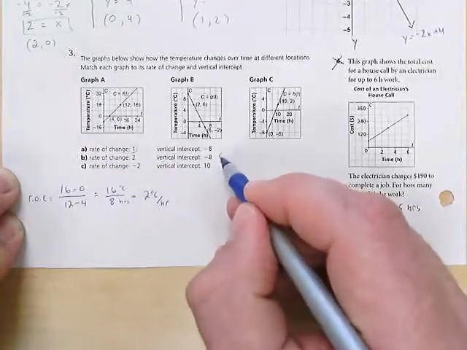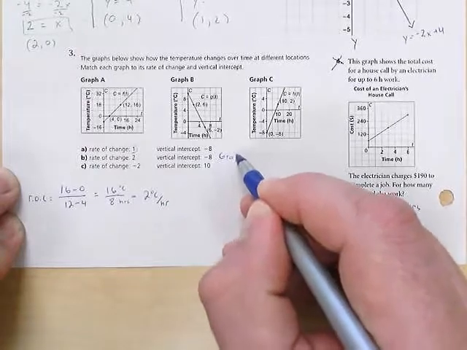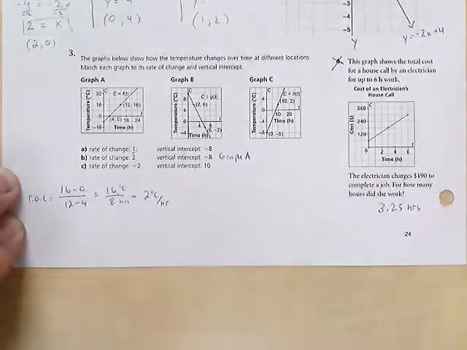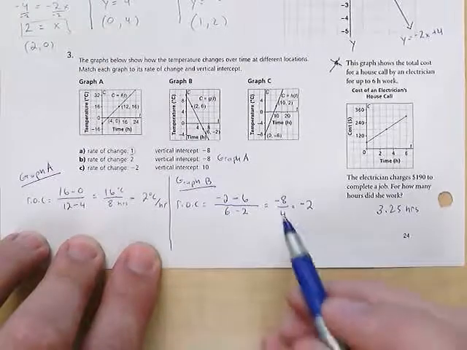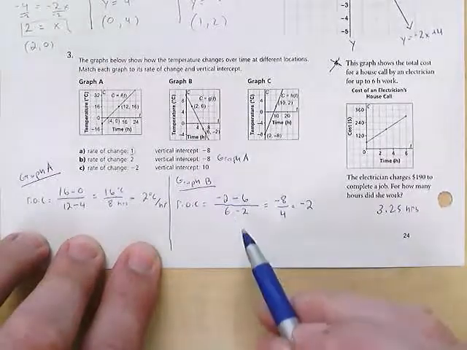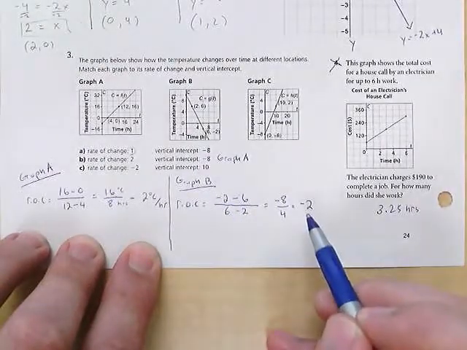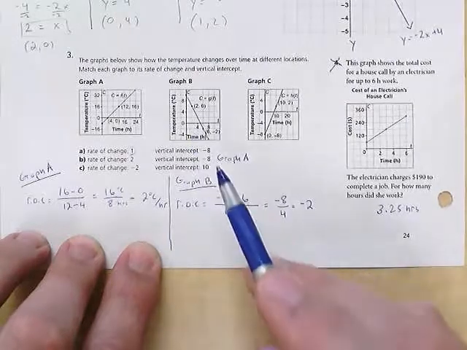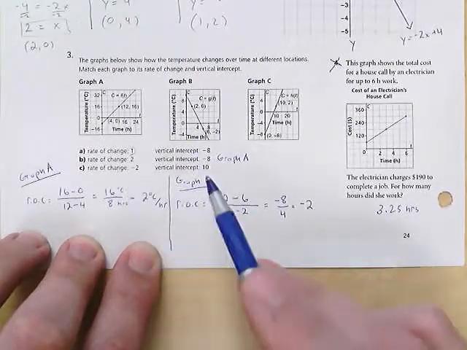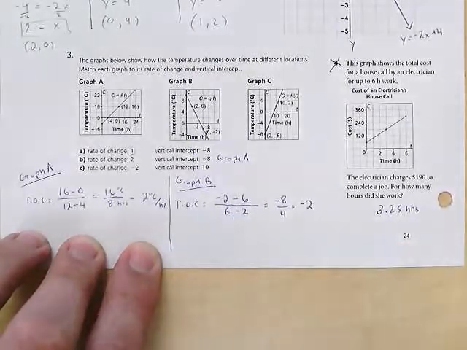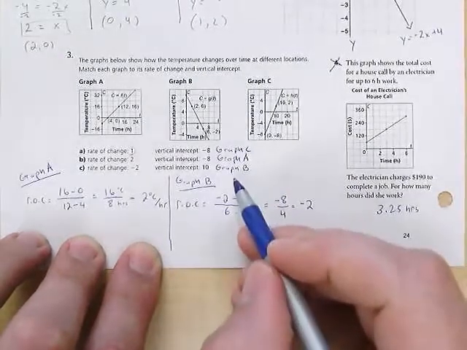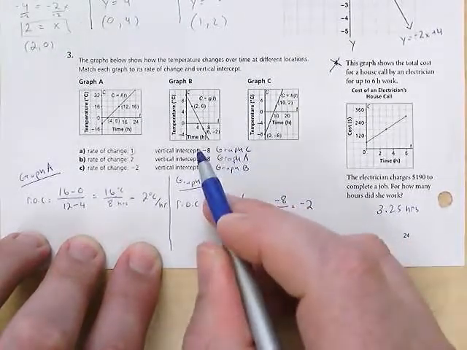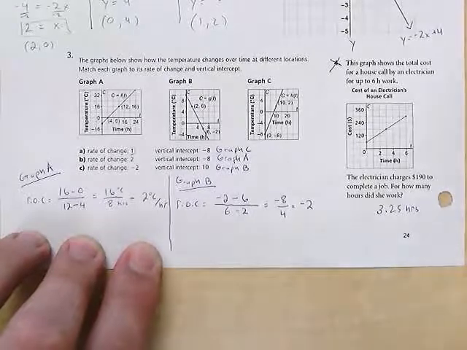So graph A goes right here. The rate of change for graph B, if you do the math, you get a -2, which you're expecting, right? You're expecting it to go down, so that'd be this one here. So graph B goes there. So graph B is equated with this, therefore graph C has to go with the first one, all right?